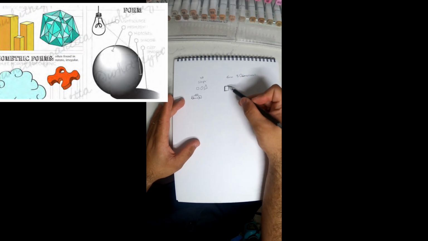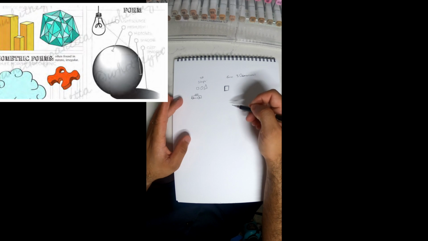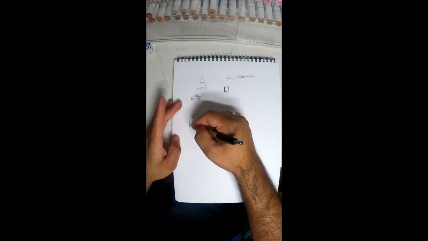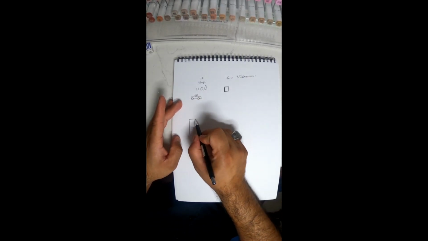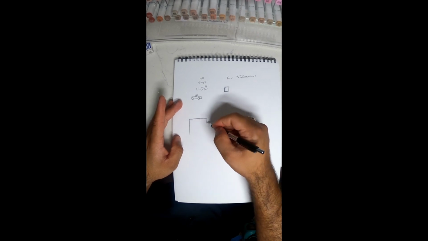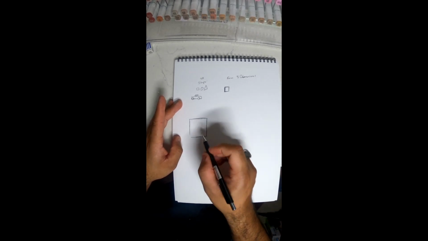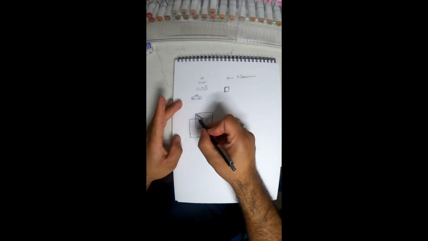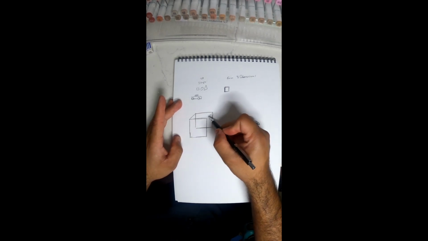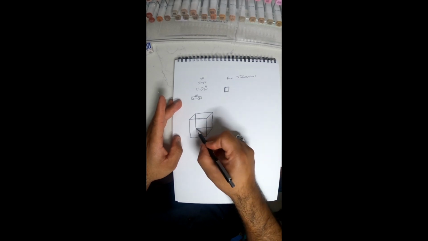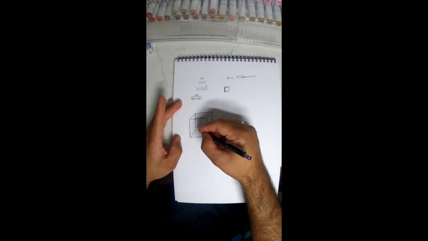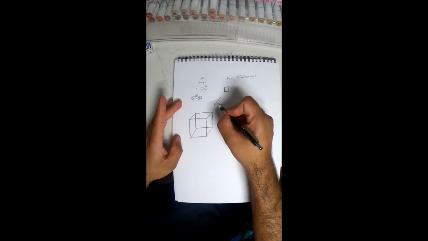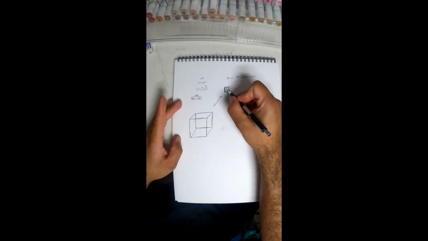To make a square look three-dimensional, we can have a square with another square right behind it. Now we connect each corner to each corner, and that's how we create form, 3D.